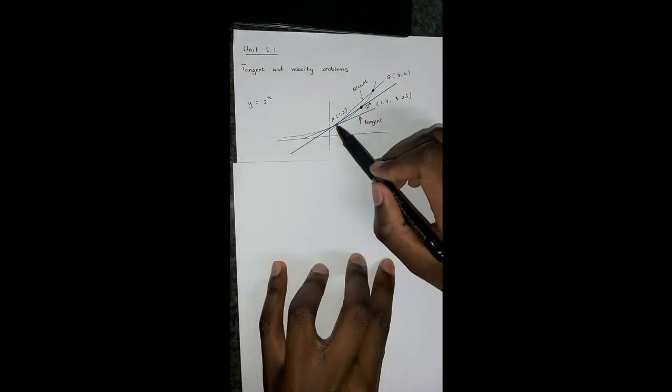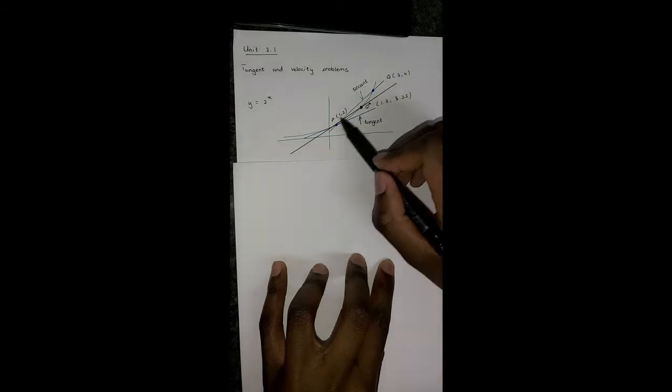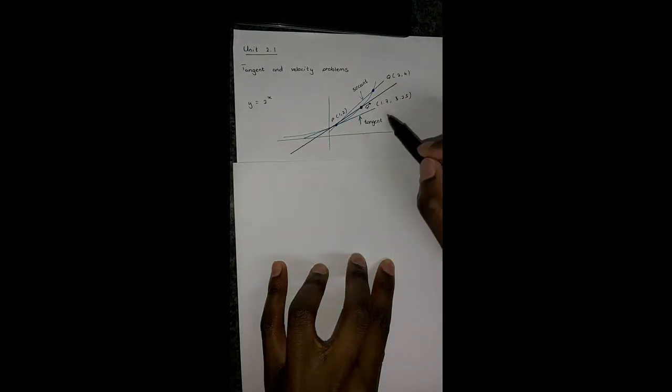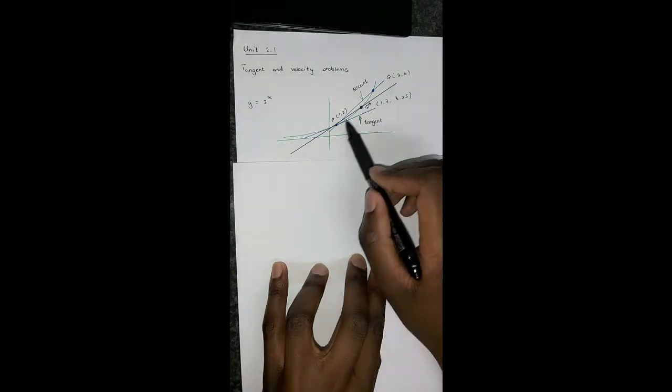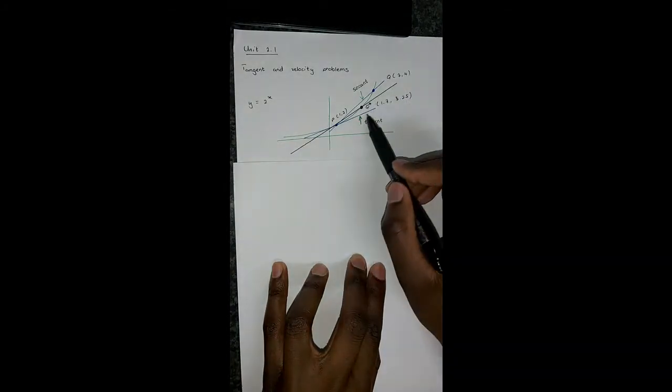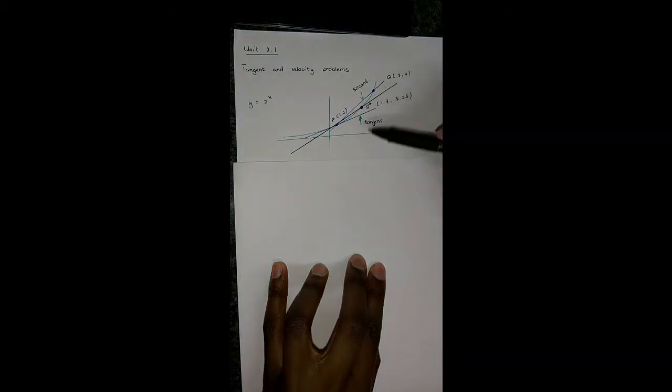So that's our y, and then we're going to plot a second line over here. So the blue one, this one, is going to be our secant, and then we're going to have this other black line over here, and then our tangent, which is blue again. So they're correctly labeled over here.